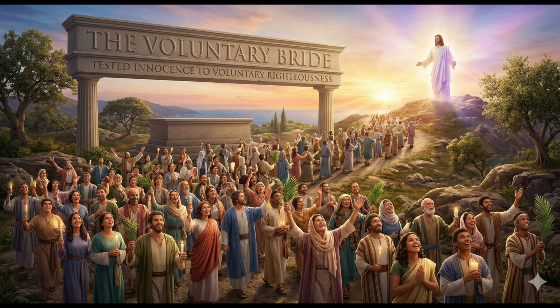Right. The architect designed the system so that the end result, a people who choose the rules of the house out of genuine love, is the guaranteed destination of the project. Whoever chooses to step onto that path and stay on it will reach that predetermined destination. But the stepping onto the path is entirely voluntary. Entirely. That completely shifts the perspective.